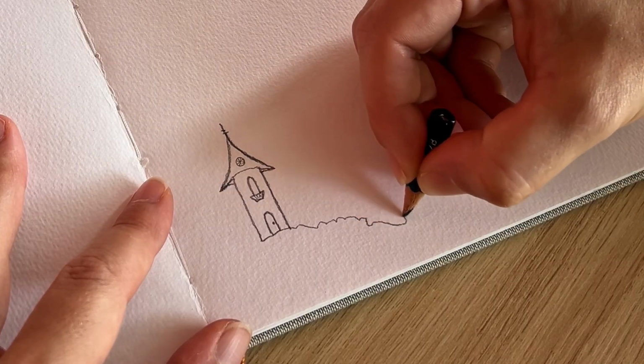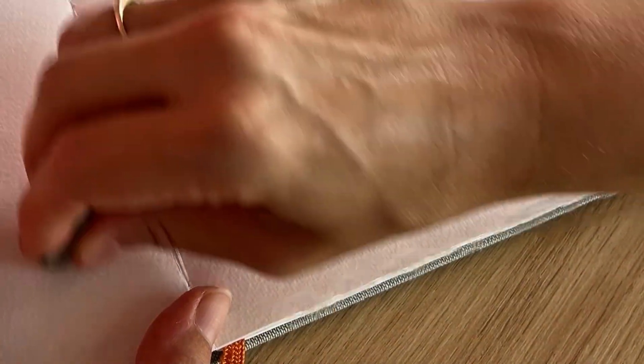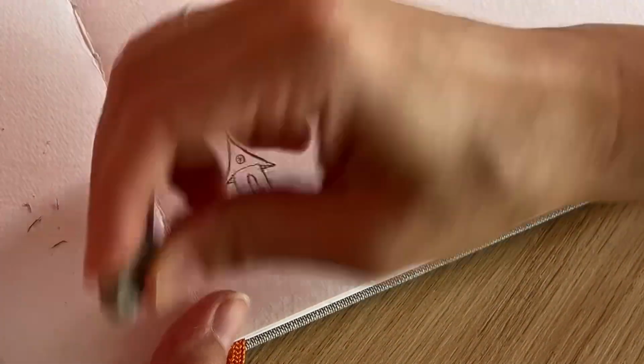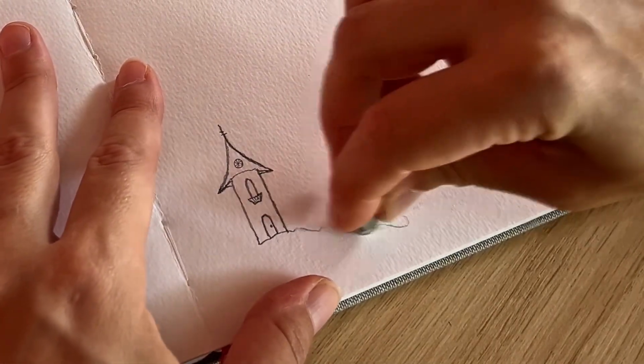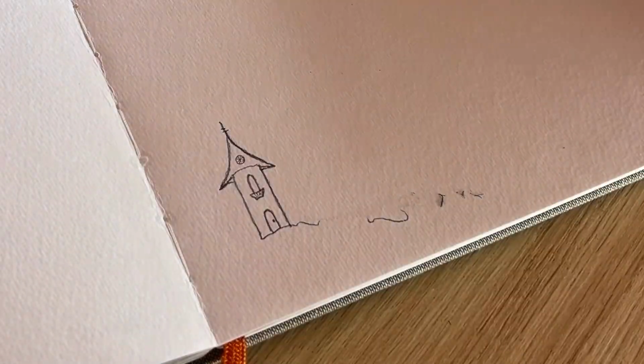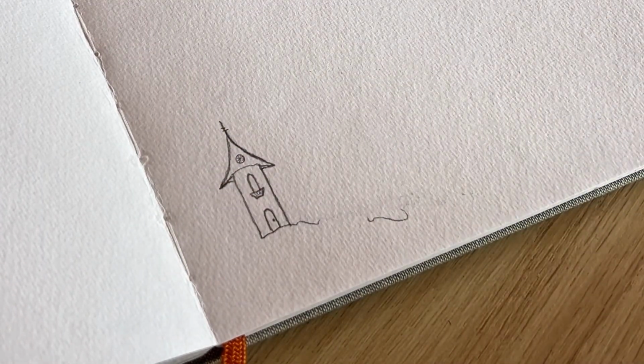And what I do is just sort of do my eraser, because the good thing about these drawings is that because they're from my mind, I don't really need to look like any specific image.